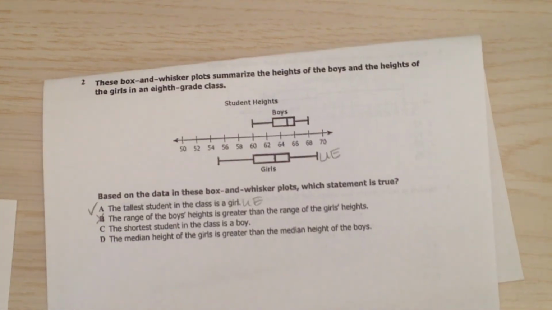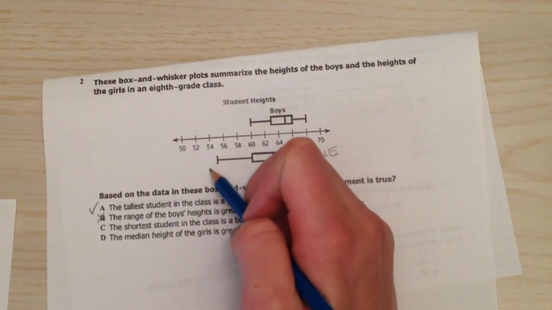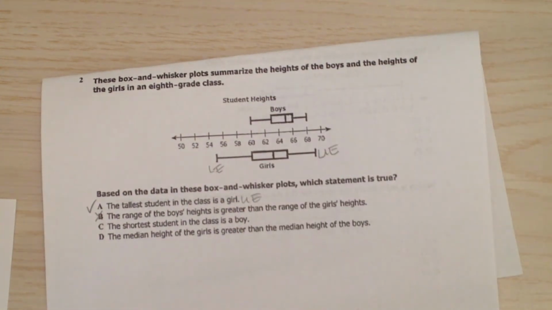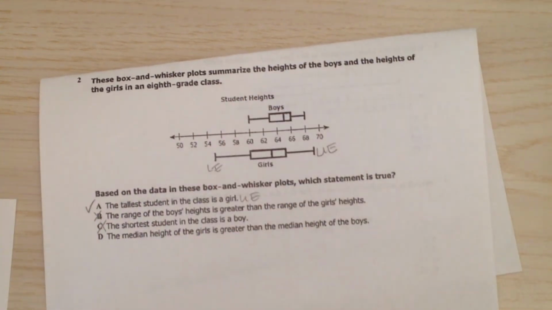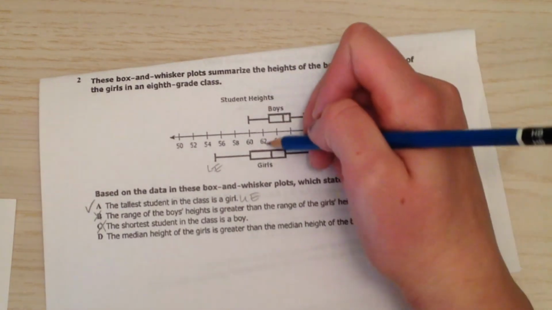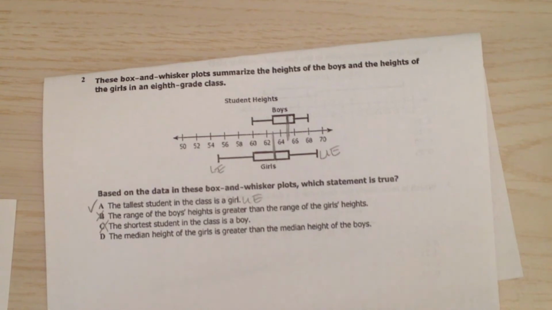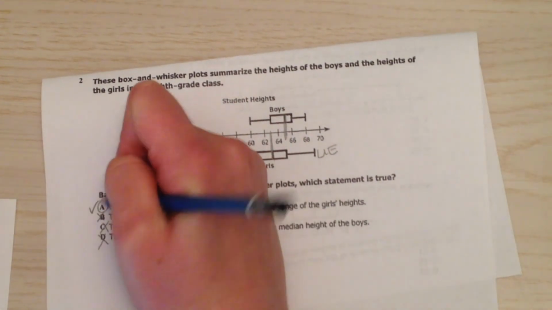That one is false. The shortest student in the class is a boy. That is false. Here it is, your lower extreme. Your lowest extreme is over here with the girls. So another false one. That says the median height of the girls is greater than the median height for the boys. Here's our girls. Here's our boys. Our boys are higher up that number line, so they are actually the greater one. So that one's false. So our final answer there was indeed A.